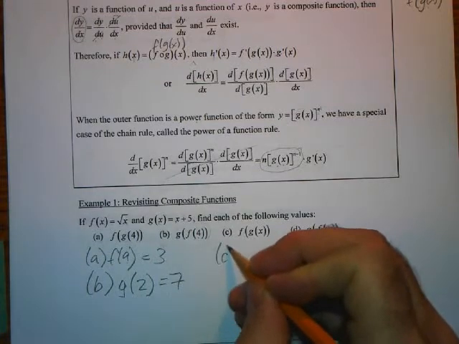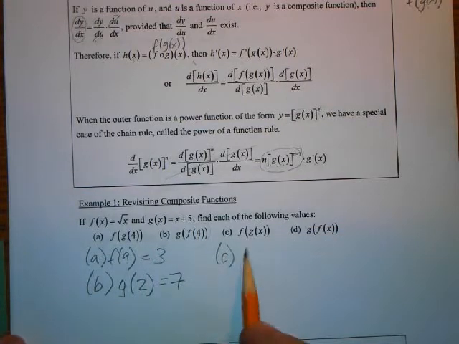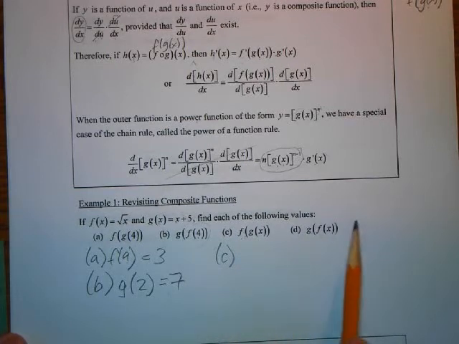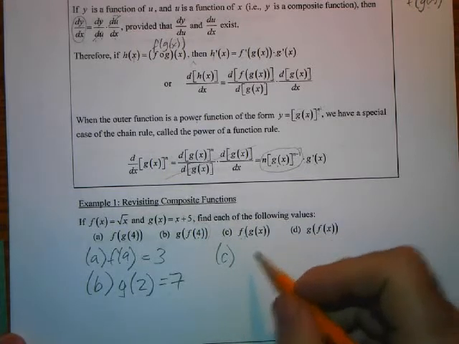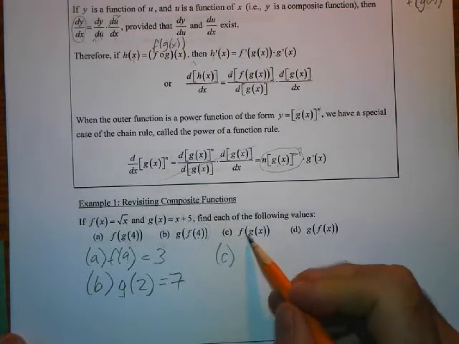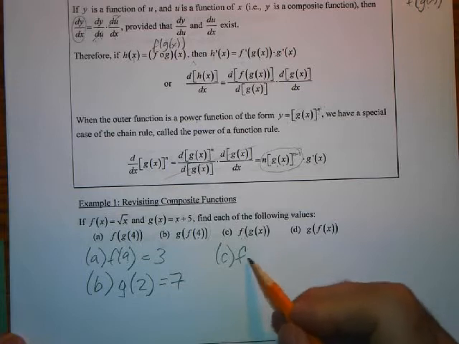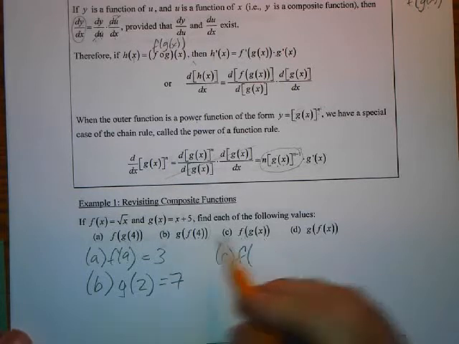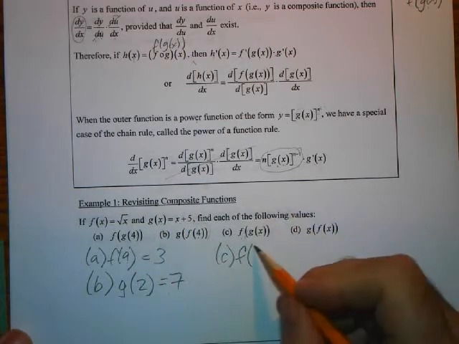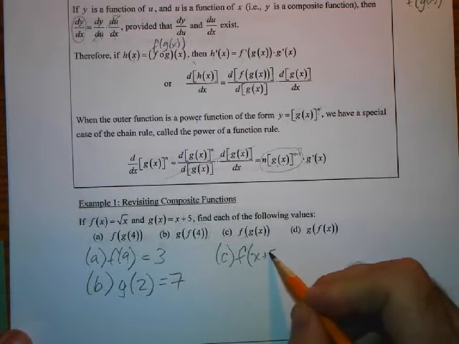Okay, and then actually, we're not using a value of x, we're kind of using the general formula here. In C, we've got f of g of x, and in D, we've got g of f of x. So this is a good chance to see, are these two the same, or are they different? Okay, so the way we look at this is I'm just going to rewrite f of g of x, but I'm going to actually put the value of g of x inside the brackets. g of x is x plus 5.